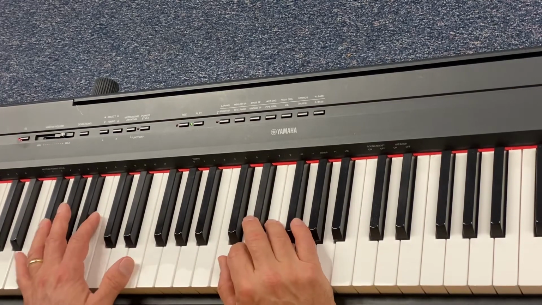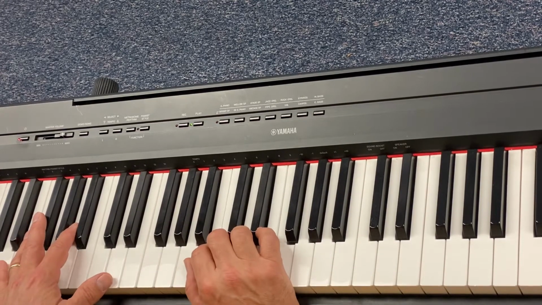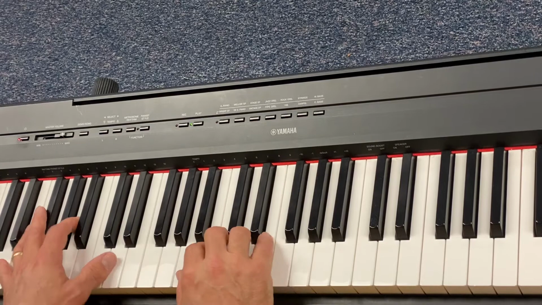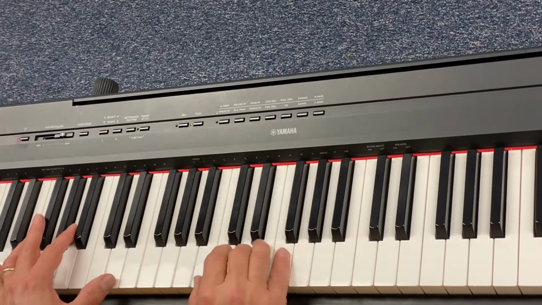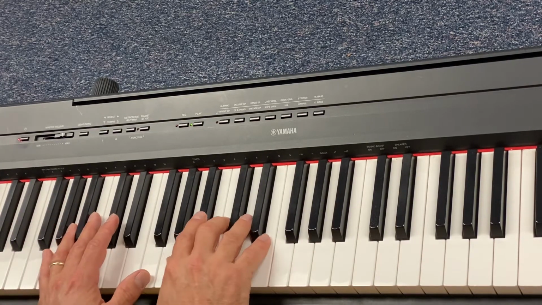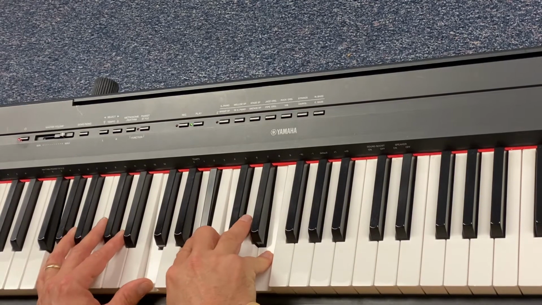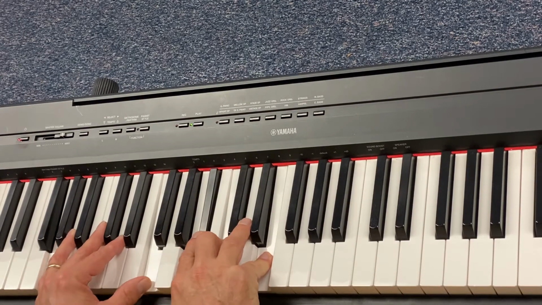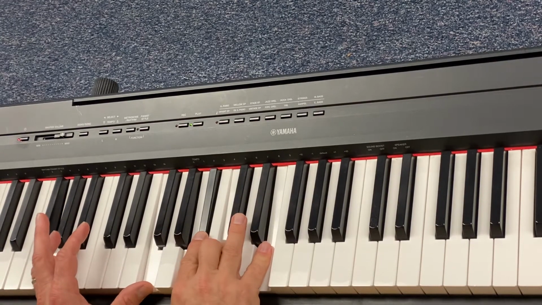Oh, sorry, I did it wrong. D Dorian. I went to G Aeolian, which worked, but we said we were going to G Dorian, so here we go. Oh, is that better or what? Let's go to G Dorian. And I have the major 6 on the top.